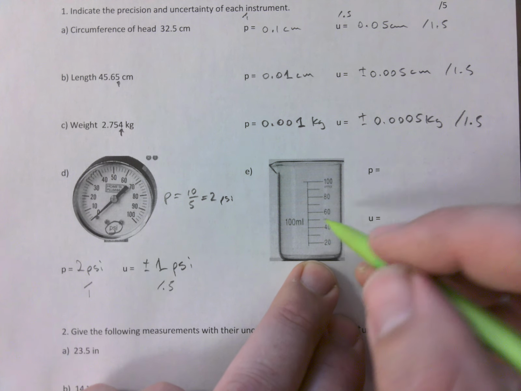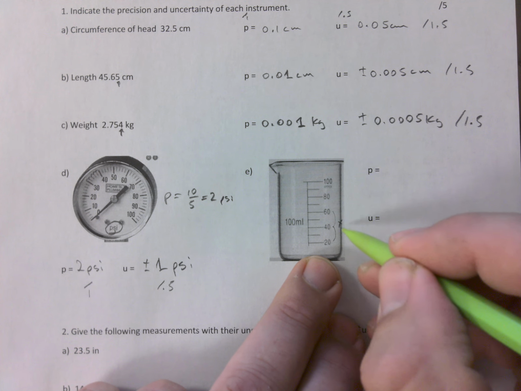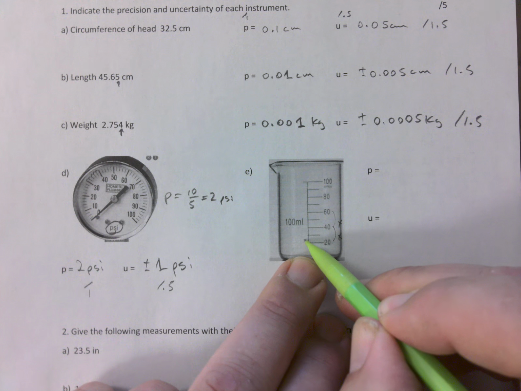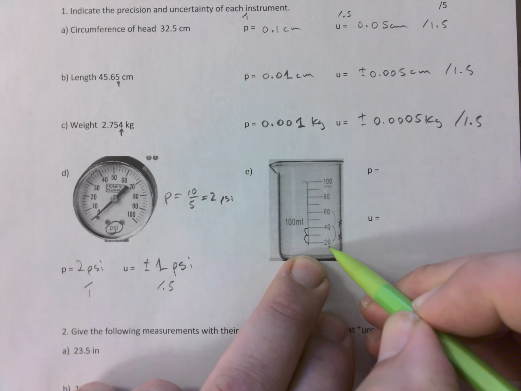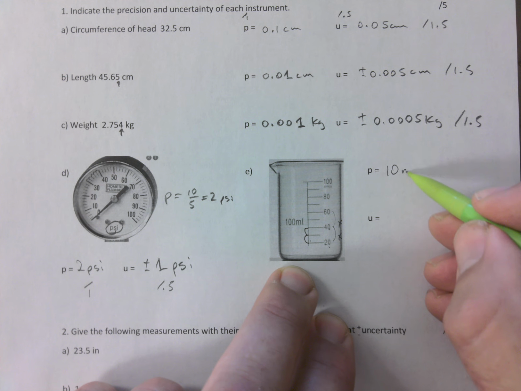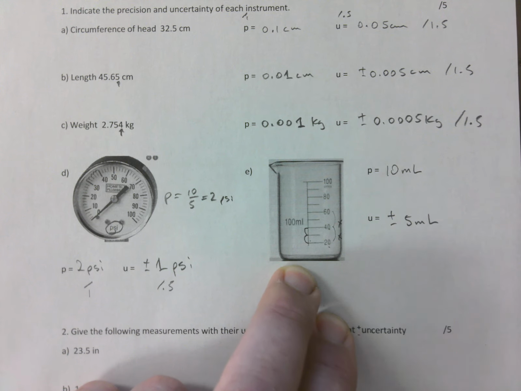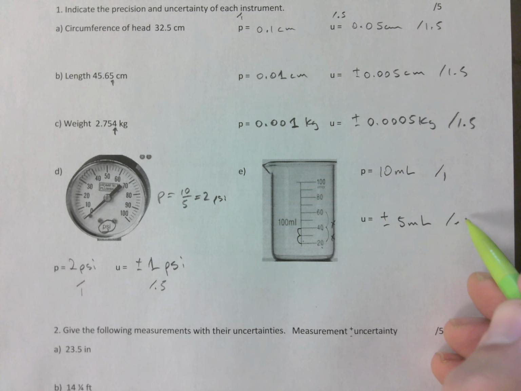For E, you might be tempted to say, hey, it goes up by 20. No, that's not how we measure. We check from marking to marking like this, right? So it is 40 minus 20 is 20, divided by 2 is 10. So it's 10 milliliters. That would make this plus or minus 5 milliliters. Also 1.5. So 1 for precision, half for uncertainty.